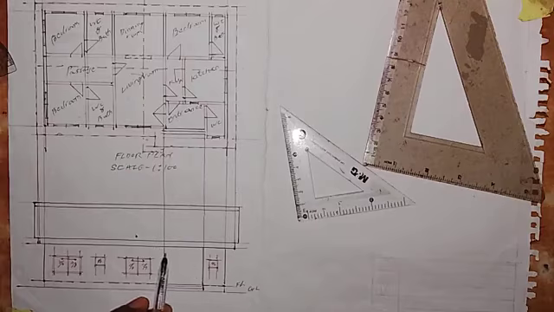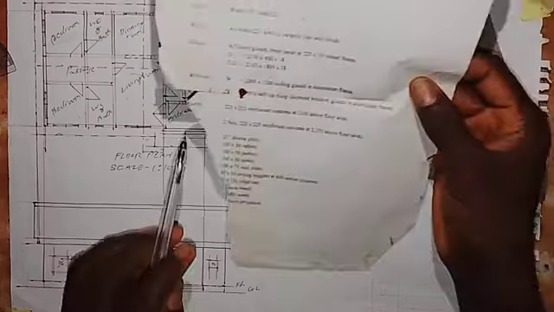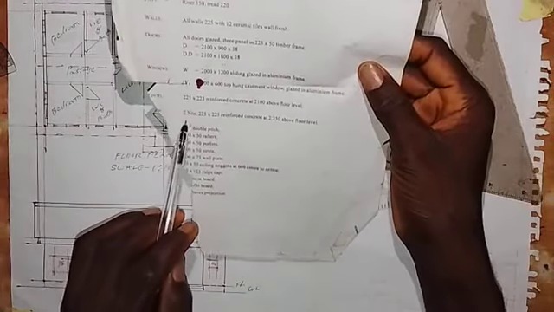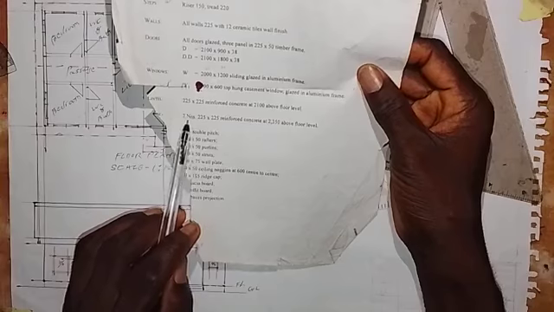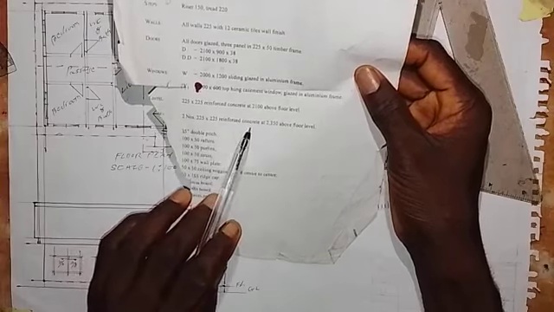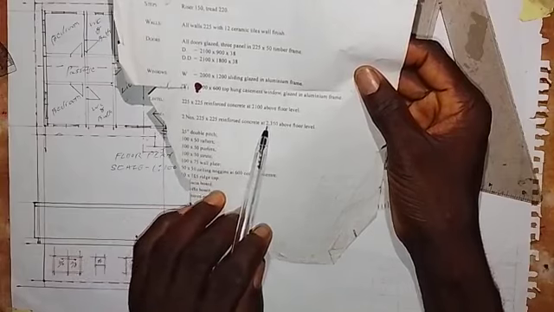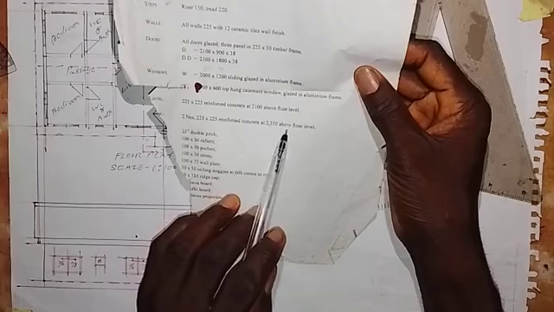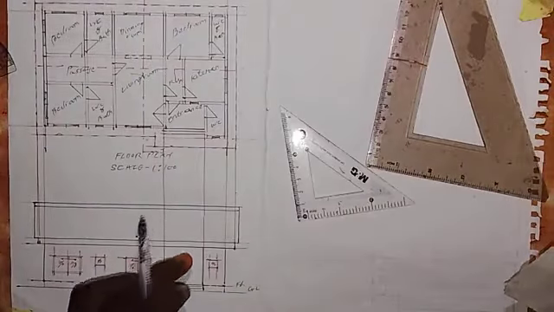There will be a beam up here. So let me see the specification that they give for the beam. So this is the beam. They said we have two beams, 225 by 225 reinforced concrete at 2350 above floor level. Okay, so there'll be a beam here.